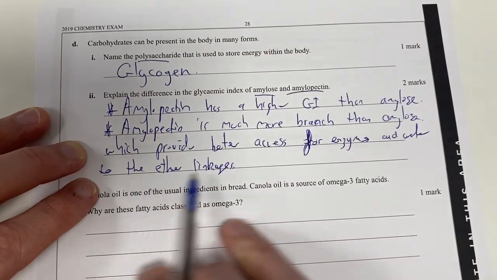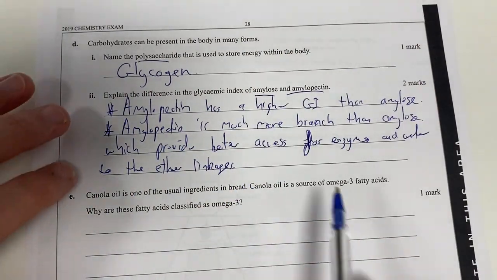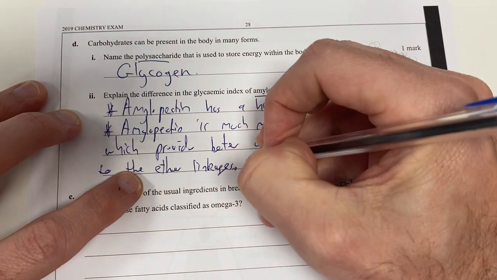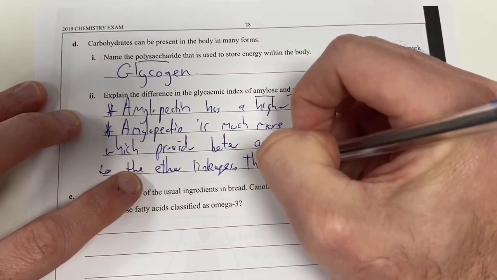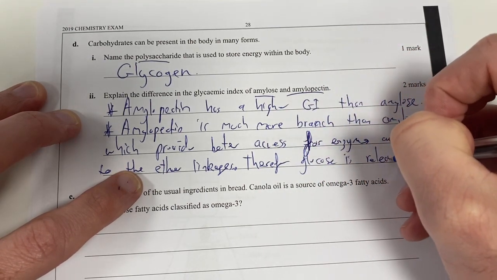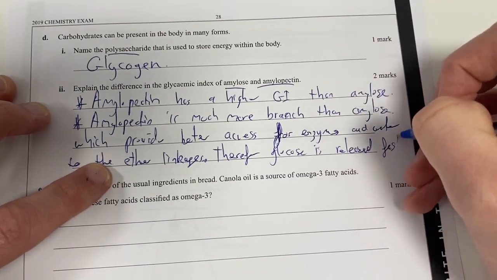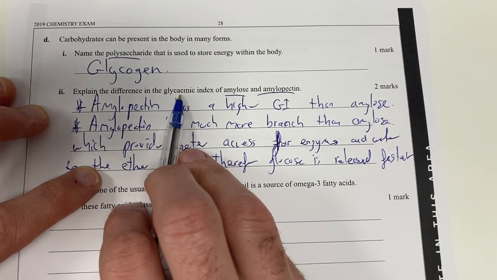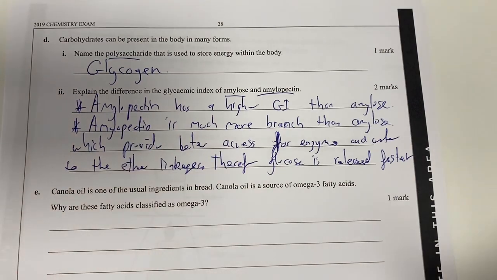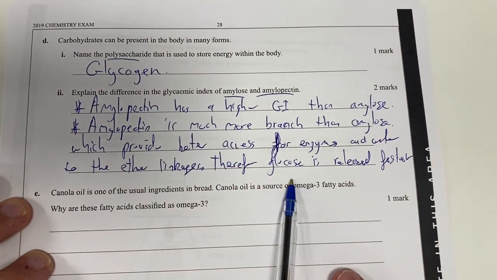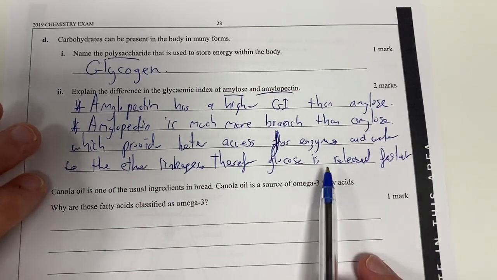Alrighty, so therefore you're going to have better access from our enzymes and water to the ether linkages. This means glucose is released faster, because I need to explain what glycemic index is all about. Let's go through this again. The glycemic index is all about how fast glucose is released to the bloodstream.